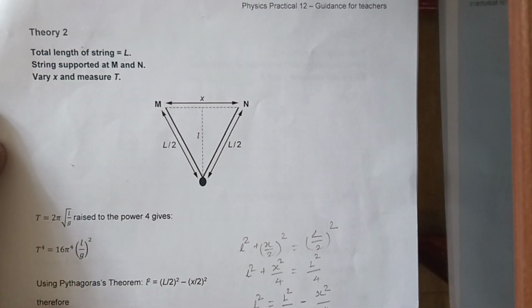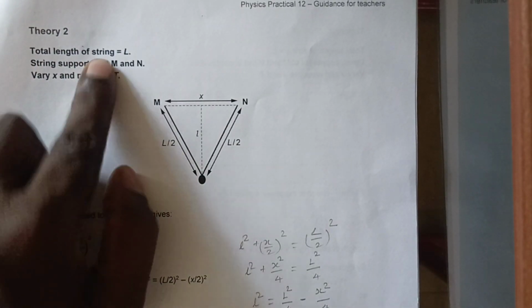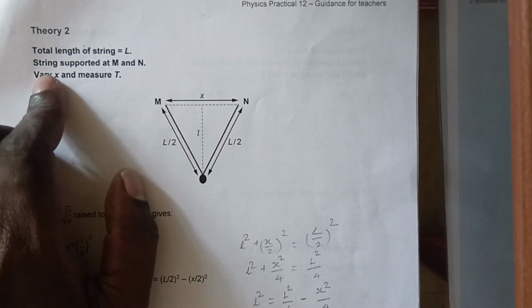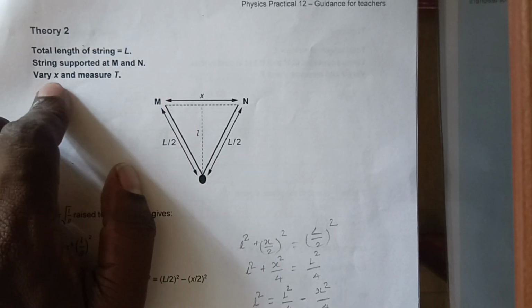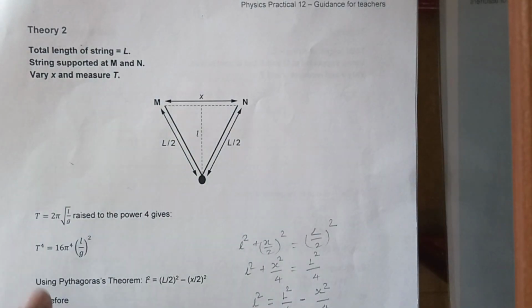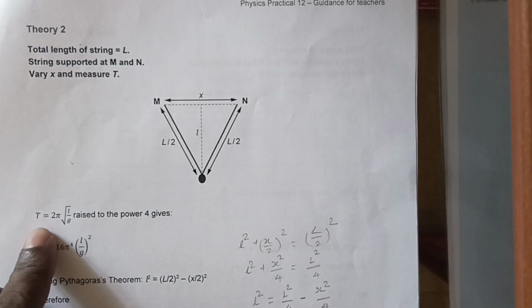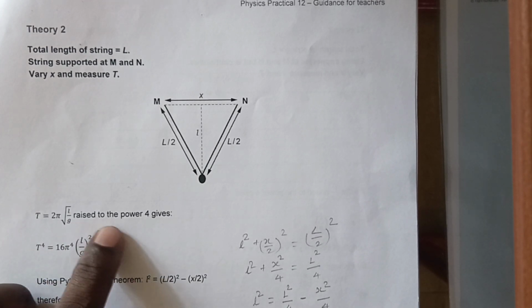The next, theory 2. So in theory 2, the total length of string equals L. The string is supported at M and N. Vary x and measure the time period. So okay, this is the time period formula, the simple pendulum time period formula: T equals 2 pi root of L by g.